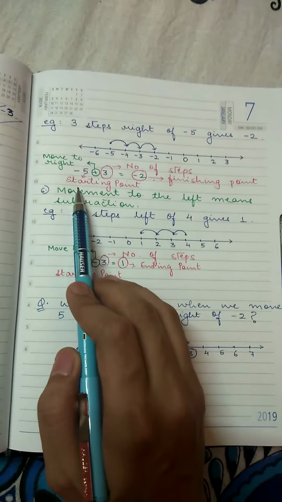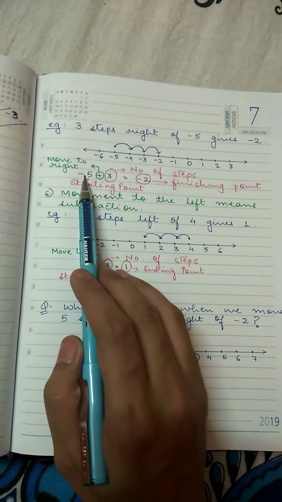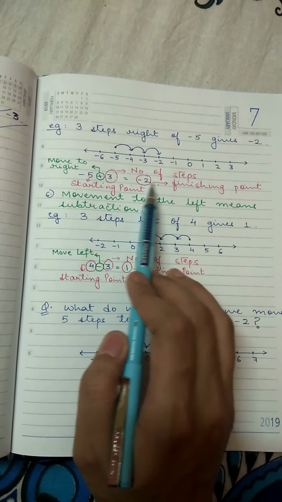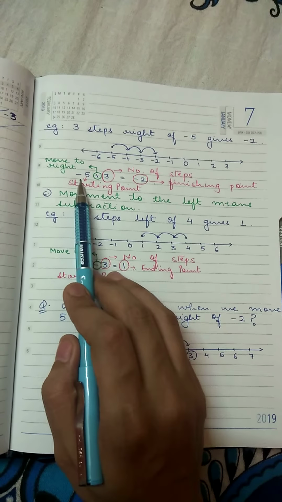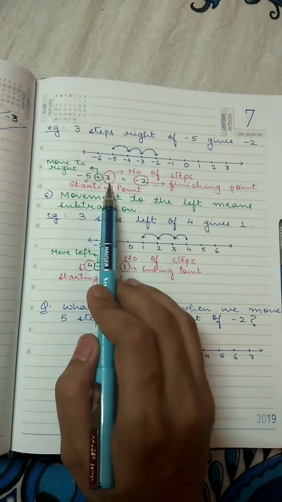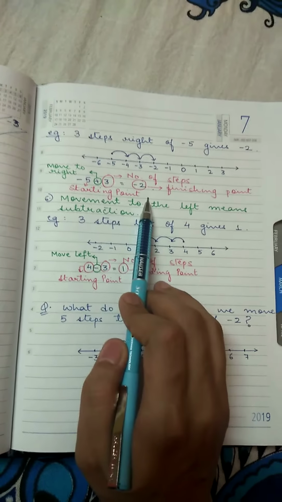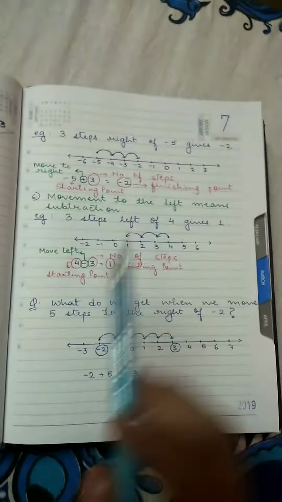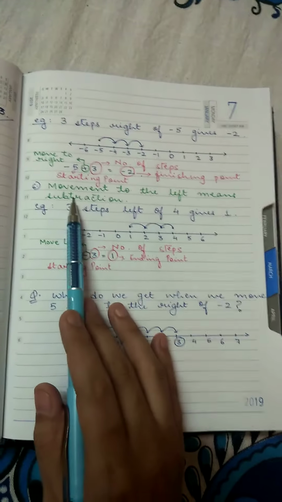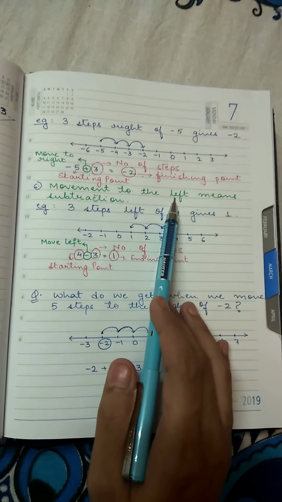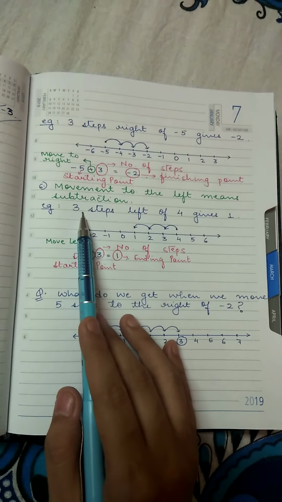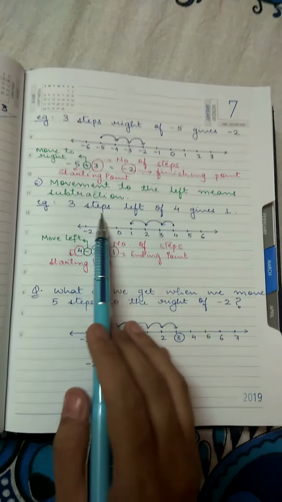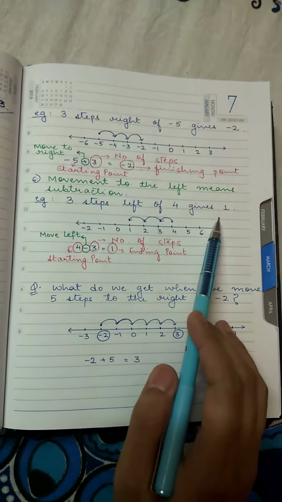Minus 5 is your starting point. Plus means movement to the right. 3 is the number of steps and minus 2 is the finishing point. So minus 5, start from here, move right 3 steps and you reach minus 2. Let's move on to the next point, which is movement to the left on the number line means subtraction. Let's take it with the help of an example. 3 steps left of 4 gives 1.